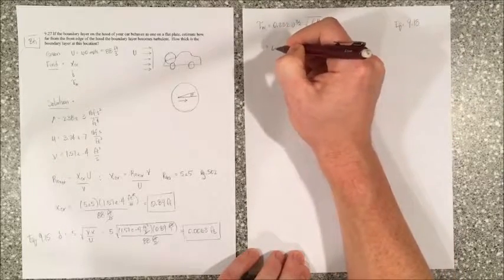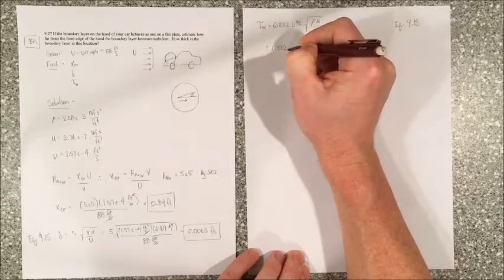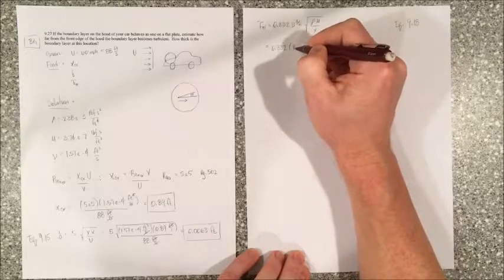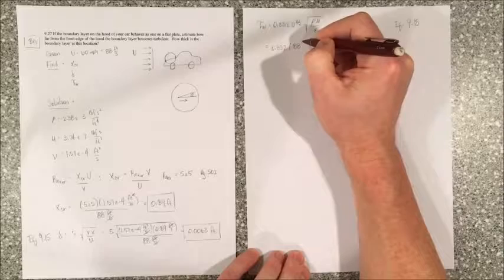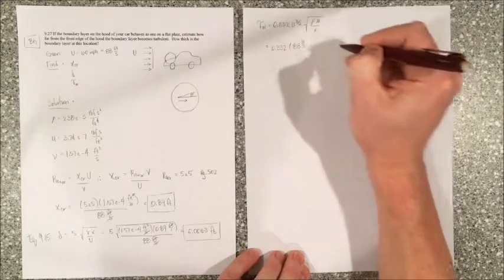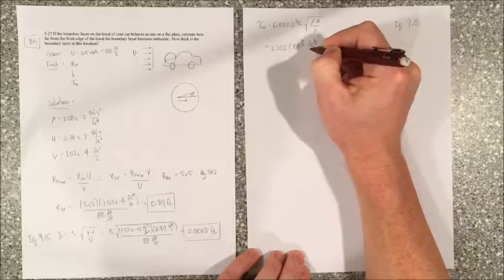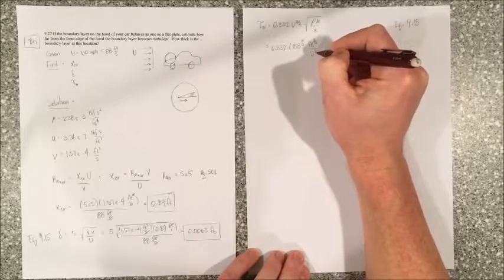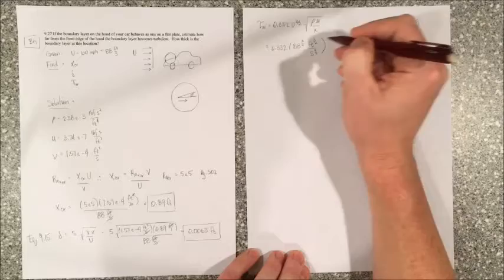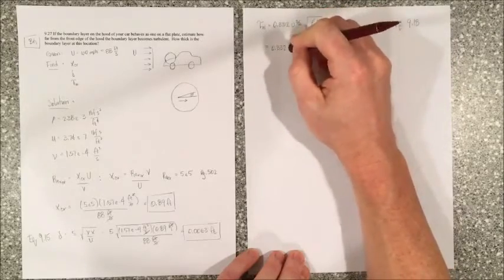So we have 0.332 times 88 to the 3/2 power, feet to the 3/2 power per second to the 3/2 power. We'll extend this one.